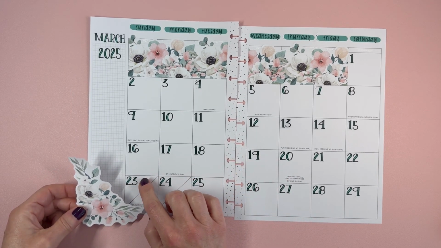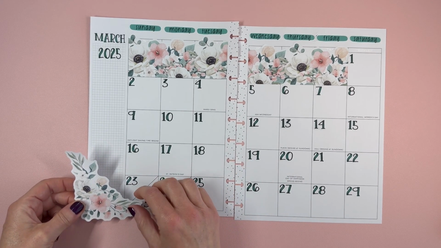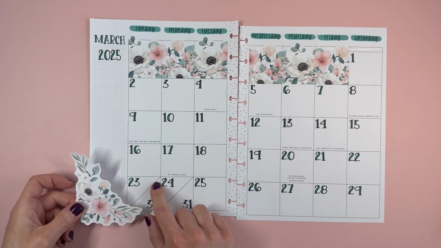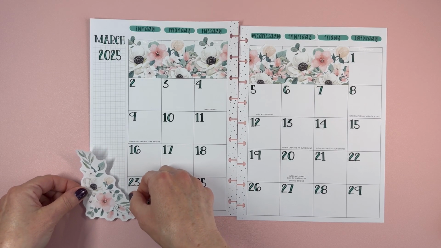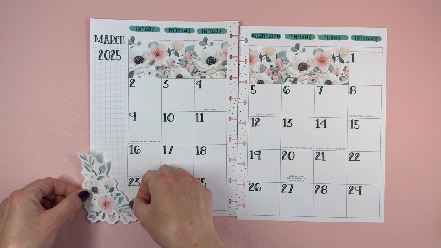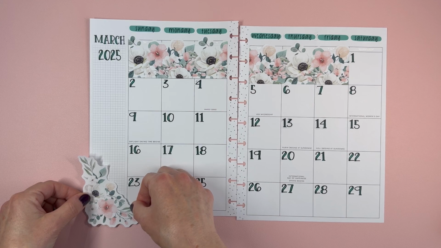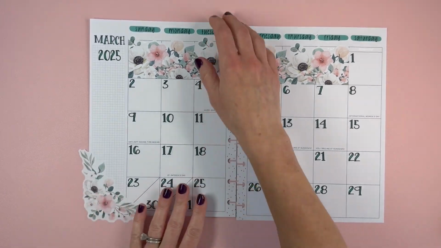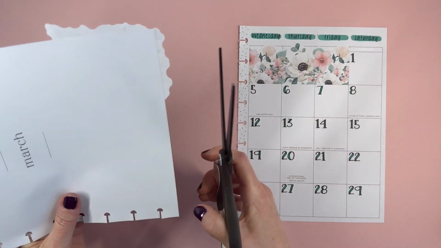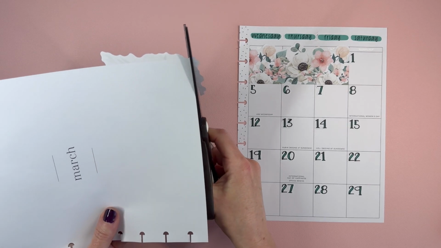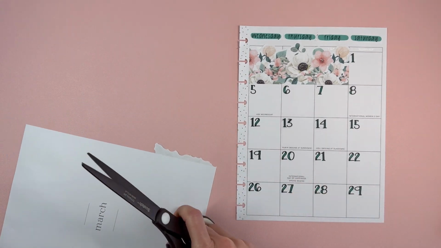I'm already going to have to write super tiny on the 23rd and the 30th. But because I'm not gonna really be able to write in this space anyway over here, I think that I am not going to lose that much real estate. So I'm just gonna pull it down so that it's coming off the page because I want to cut it to make it like a full right angle. So put it down just like that. And then we're just going to trim off the excess here, and we might use these little scraps somewhere else. So I'm going to hold on to them.